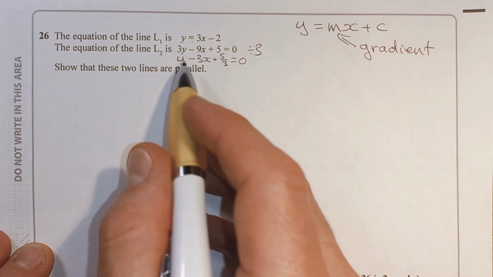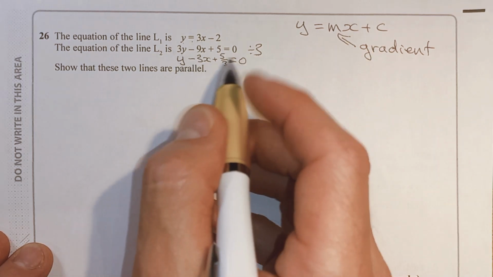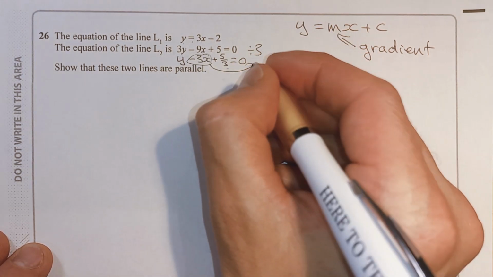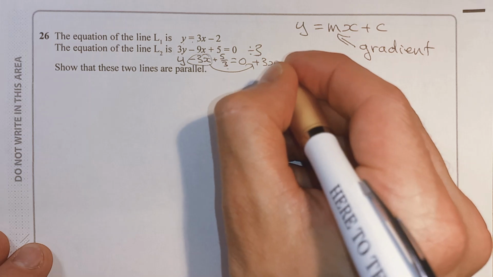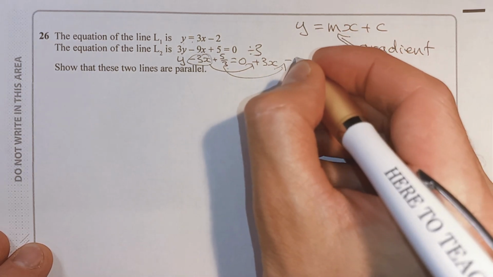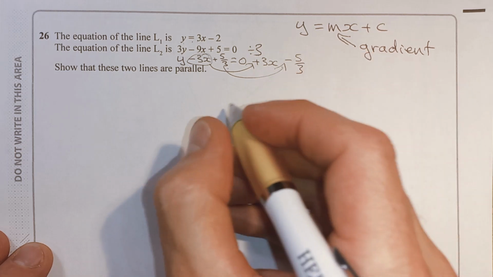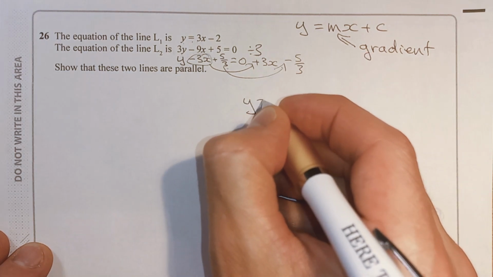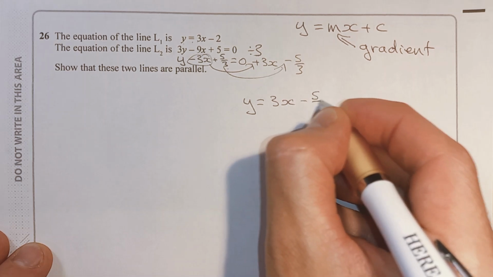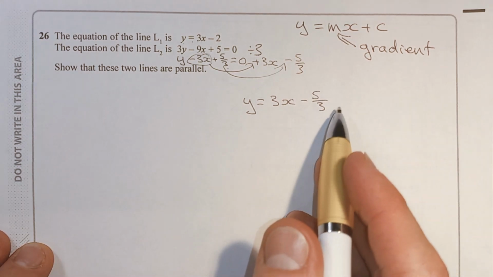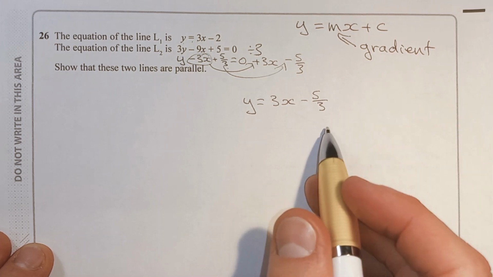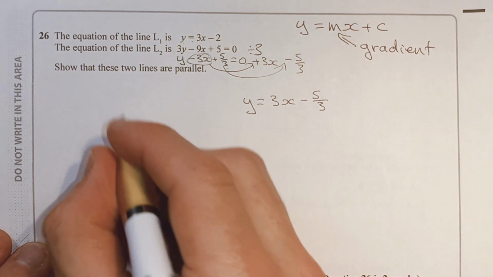But we want y equals. We've got y minus. So if we want equals, we need to move this to the other side. So the minus 3x is going to become a plus 3x. And the plus 5 over 3 is going to be a minus 5 over 3. So in other words, we get y equals 3x minus 5 over 3. Now the minus 5 over 3 doesn't really matter, because to know they're parallel, we just need the gradient to be the same.